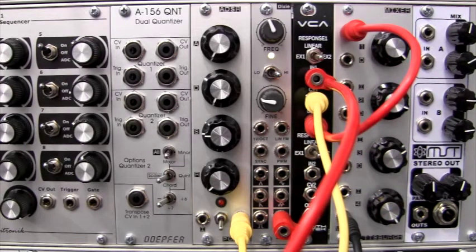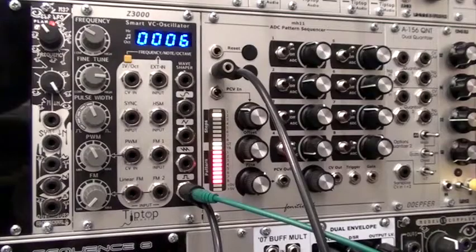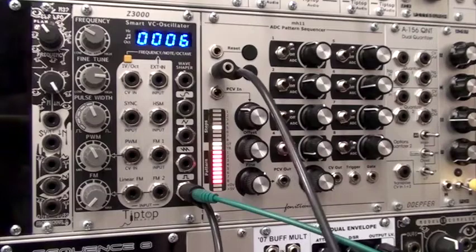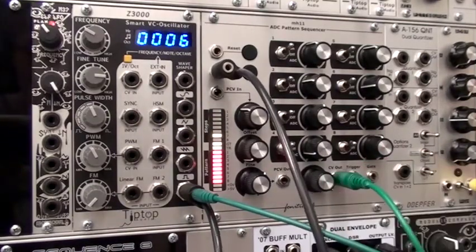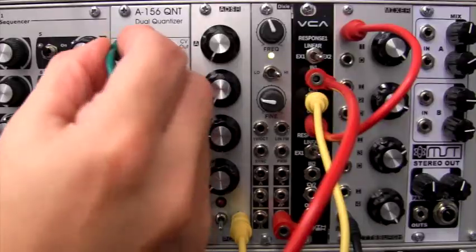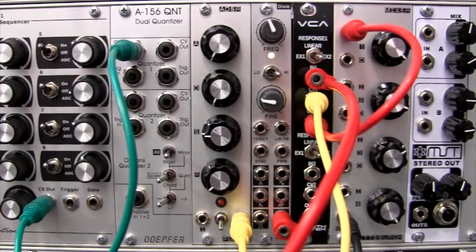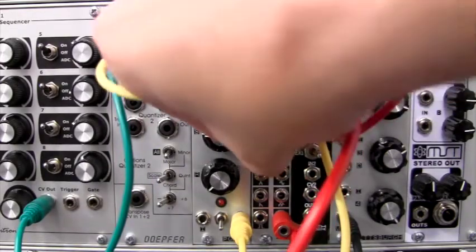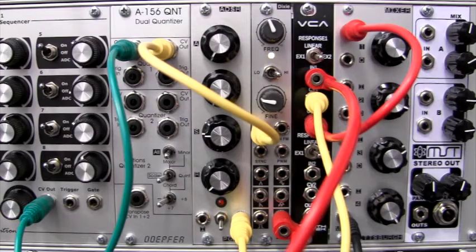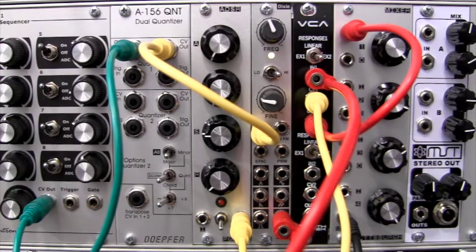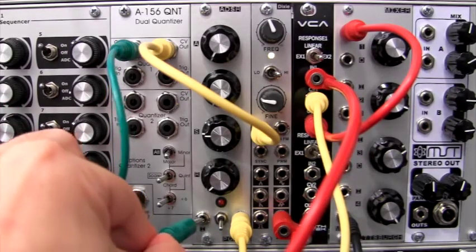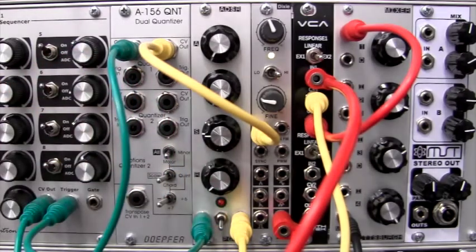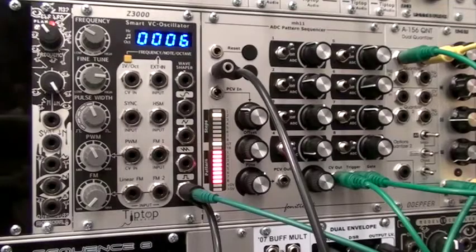So let me get the trigger and the CV patched, and then from there we can have a starting point. So taking the CV out from there, going into the CV in right here to our quantizer. So I'm going to take the quantized output from here, our notes, and patch into our 1 volt per octave right there. And we won't hear anything yet because I haven't started firing the envelope. So let me take the trigger out from here and then just patch it over to the input, and we should hear sound right away. There we go.